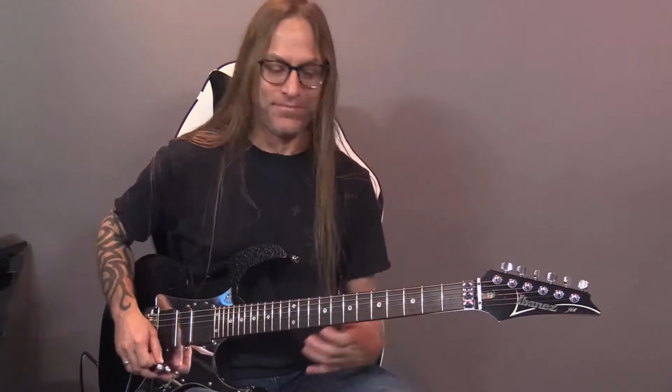All right, so what we're doing here is we're talking about 3 things that you can work on to better be able to visualize your fretboard. Now, the first one is what I call the Lego connection.